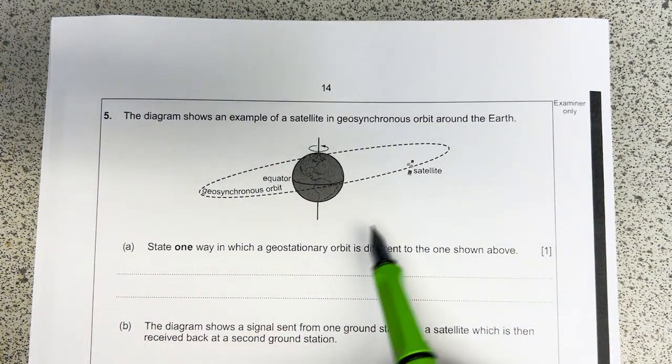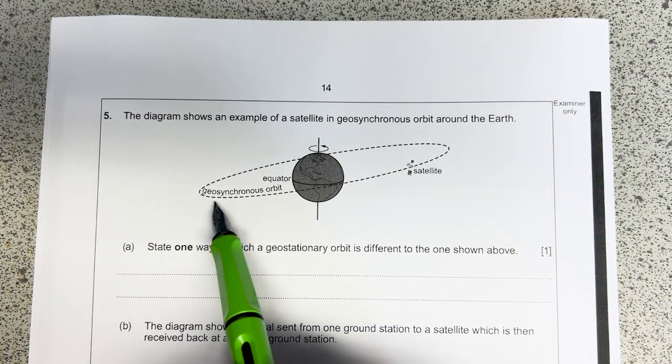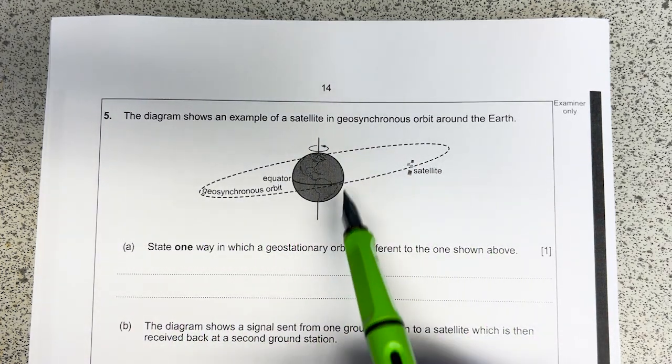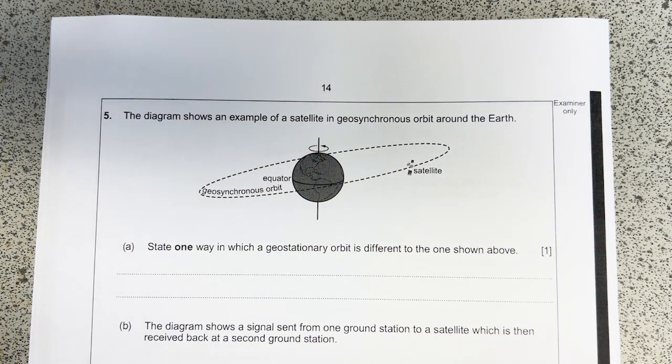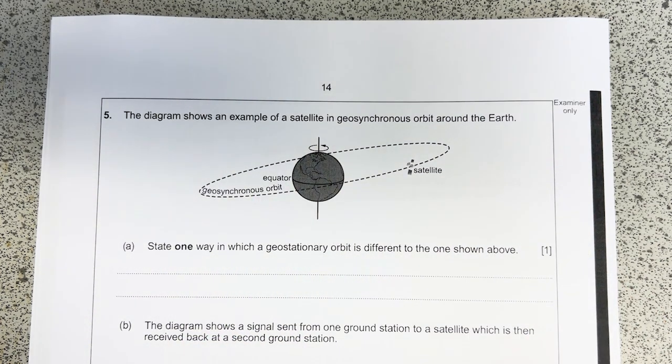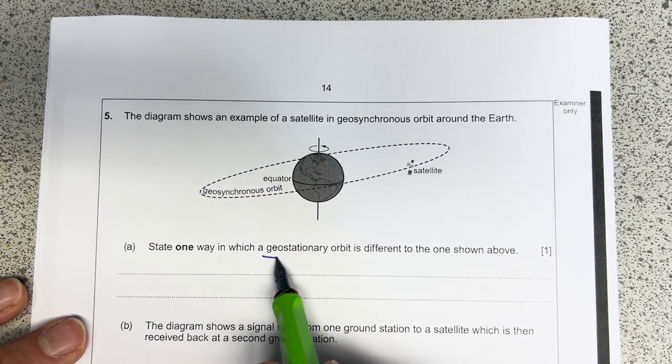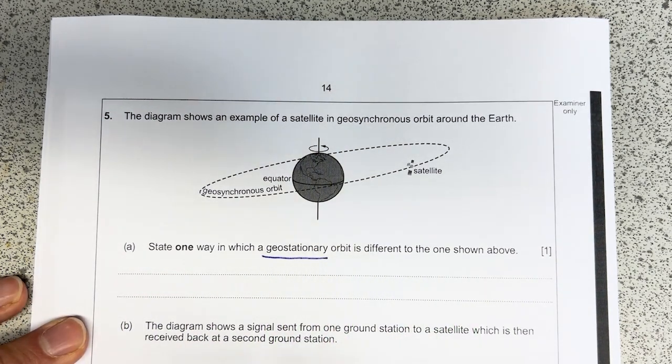So they give us some information. They give us a diagram here showing a geosynchronous orbiting satellite. Okay, so as you can see that it's orbiting the Earth. You can see that we've got something to do with the spin here. So here is my geosynchronous orbiting satellite. And then it says, state one way in which a geostationary orbit is different from the one above.